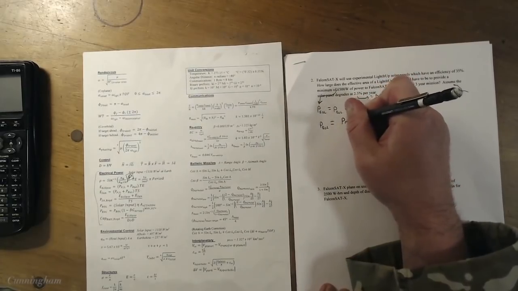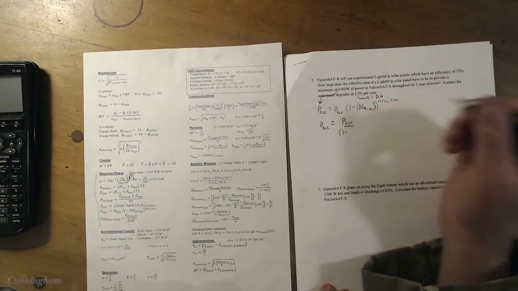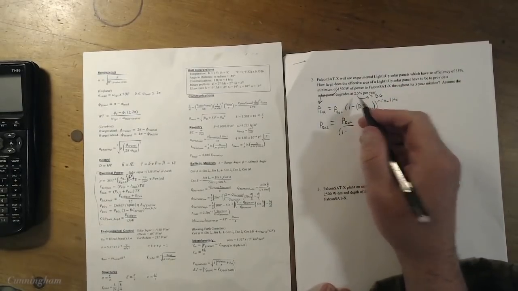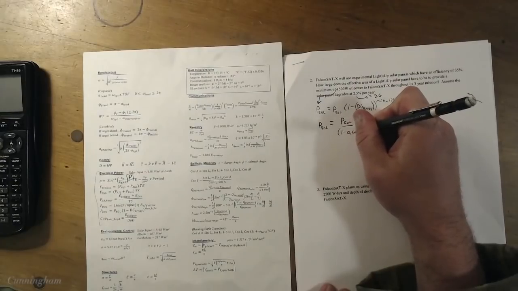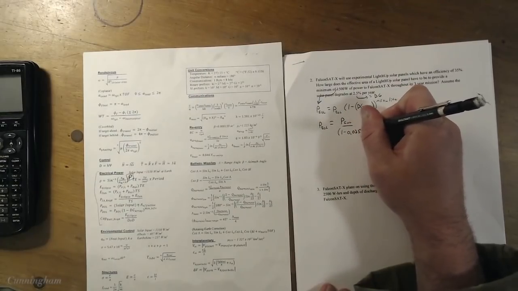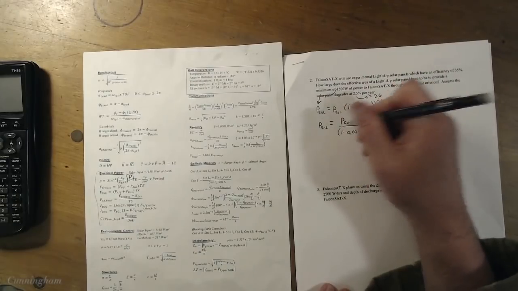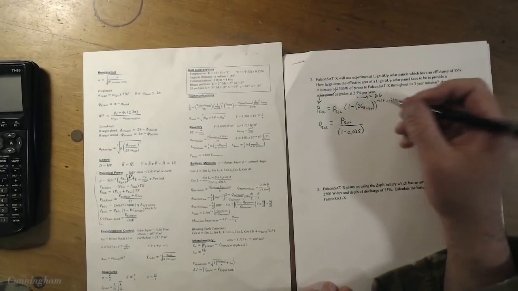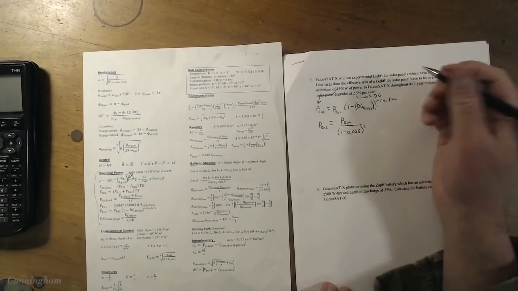I'm just going to solve for the power at beginning of life. 1 minus, now degradation is given in a percent, but you need it in a decimal. And 2.5% in decimal form is 0.025. And then we're going to raise that to the mission life of 3 years.